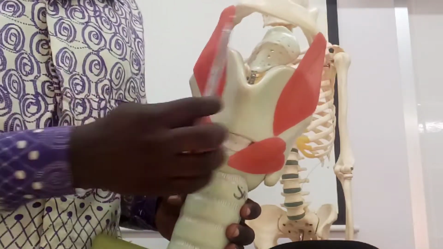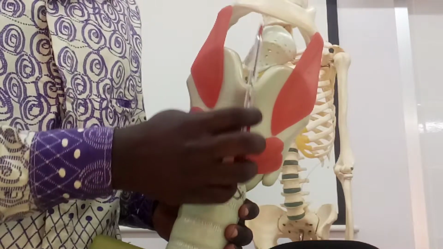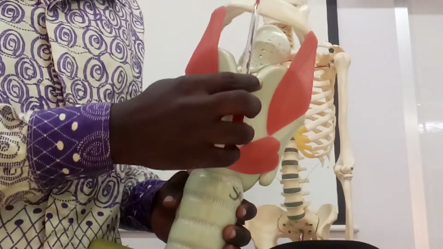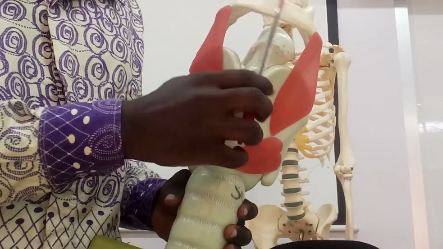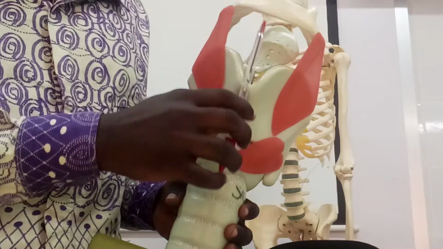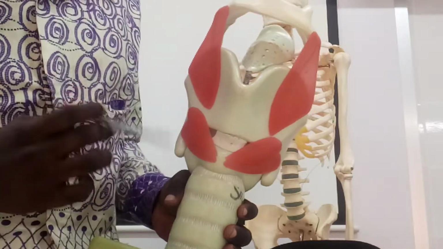This thyrohyoid membrane in the midline will thicken to form what we call the thyrohyoid ligament. So that's what we are going to find.